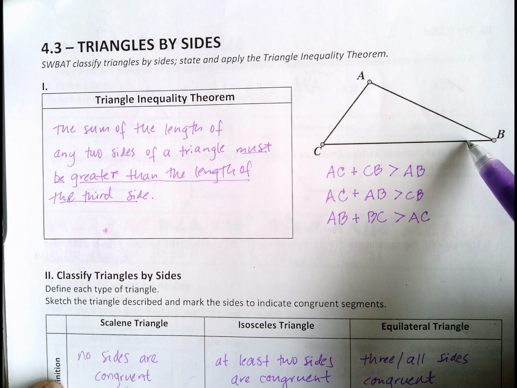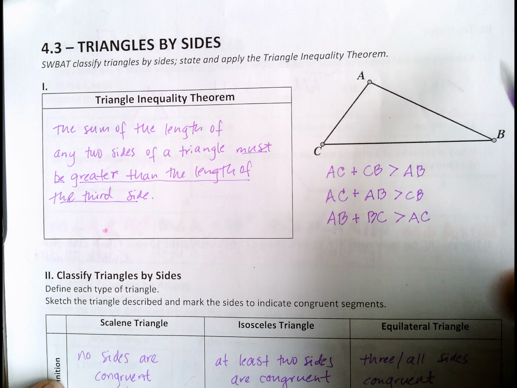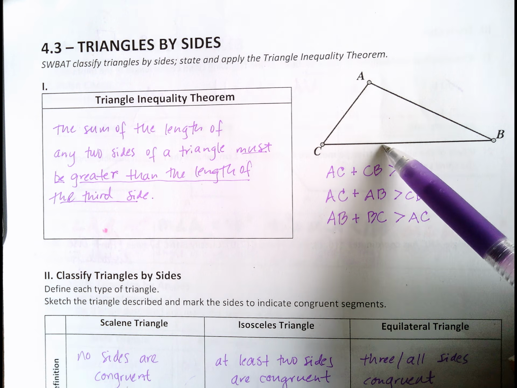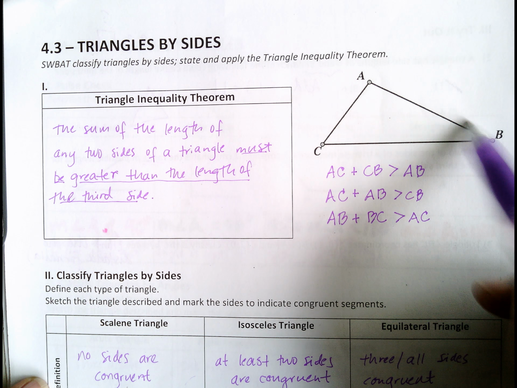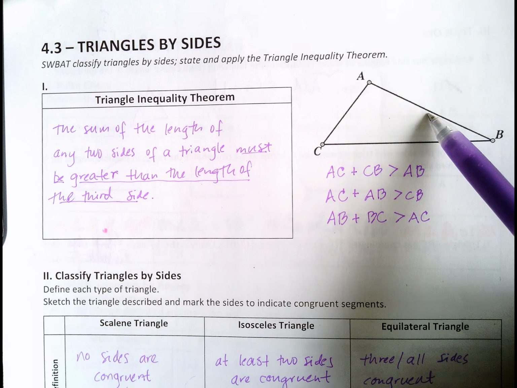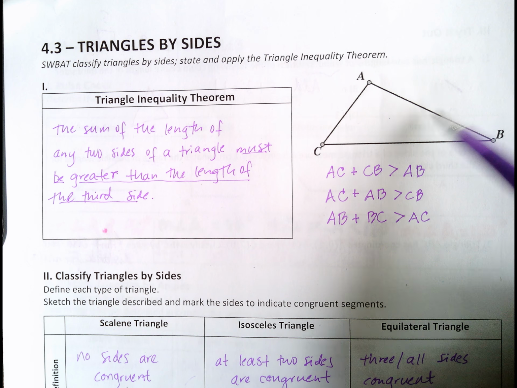It couldn't be equal to 10. It would have to be greater than 10. So, again, 4 plus 6 is 10, and the length of this side would have to be 11 or greater.